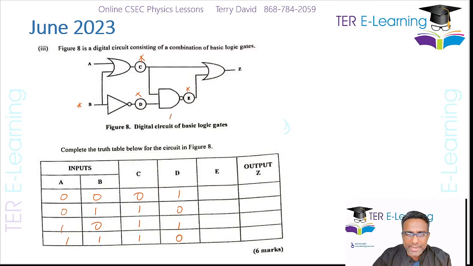Now, this here is a NAND gate, which is the opposite of an AND gate. The inputs we need to look at are C and D. For an AND gate, you only get an output of 1 when you have a 1 and a 1. So because it's a NAND gate, this has to be 0. This is going to be 1, 1, and this is going to be 1 here.